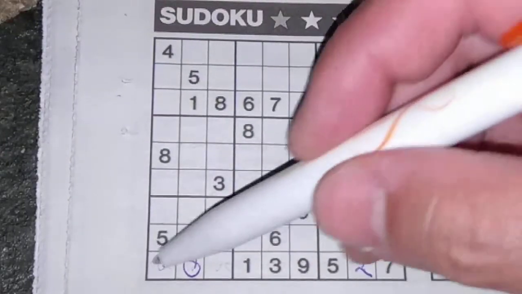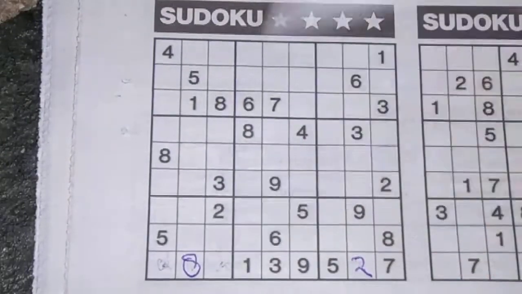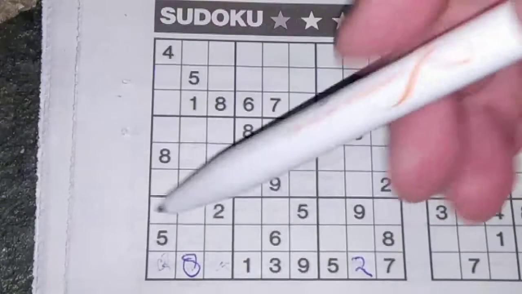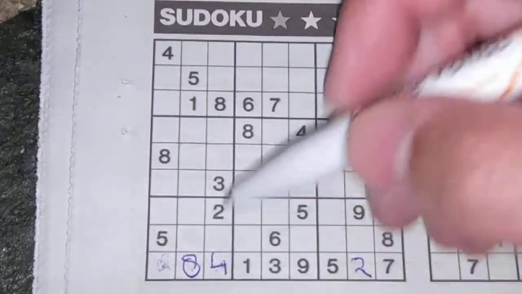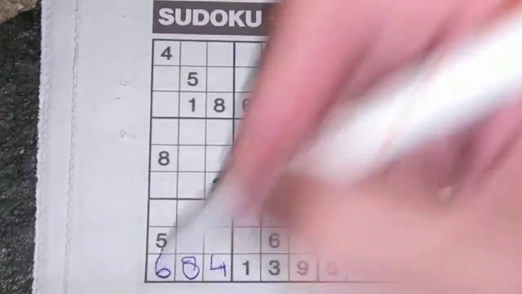The other 2 numbers are the numbers 4 and 6. We have a 4 here, no 4 there. 4 should be here, and the 6 goes there.